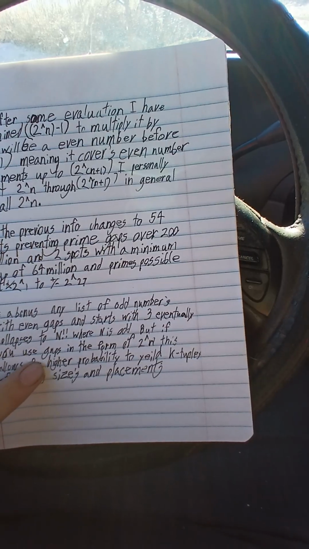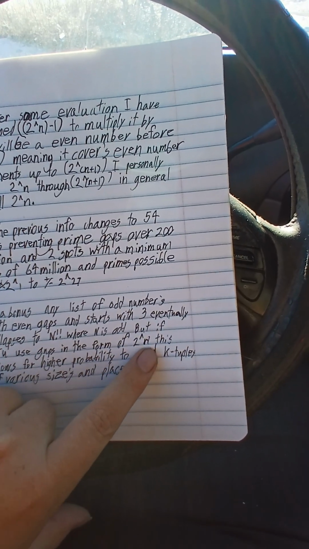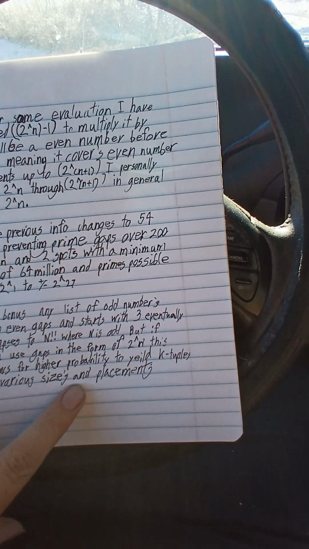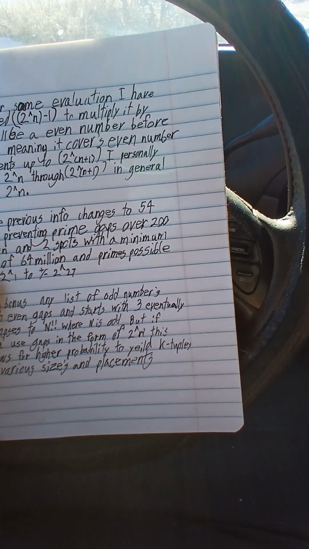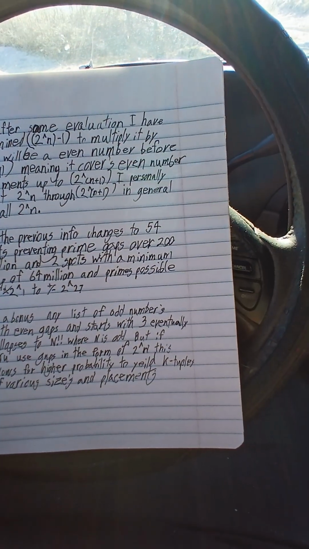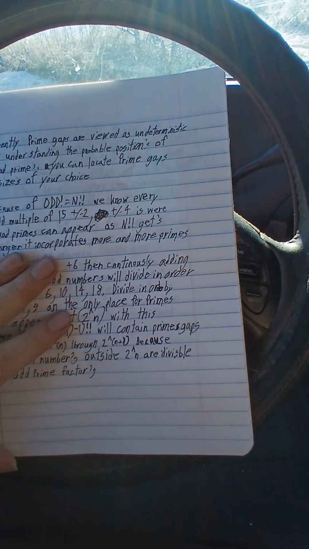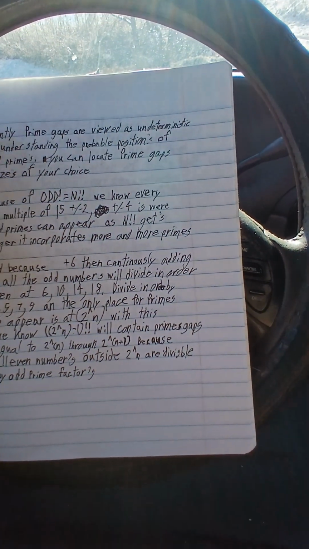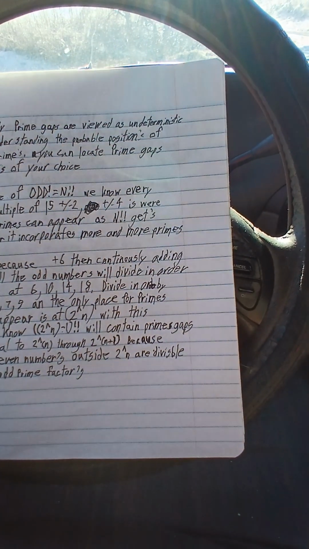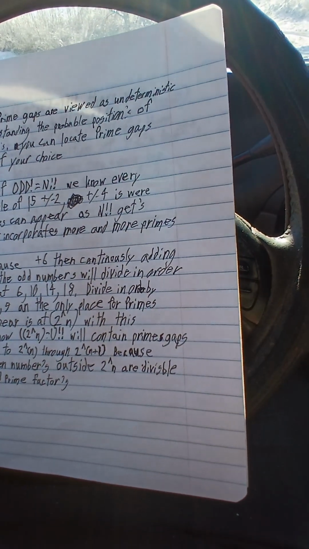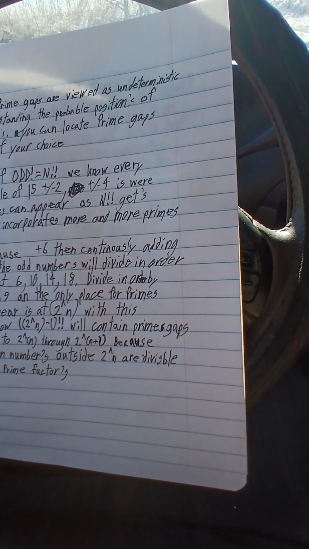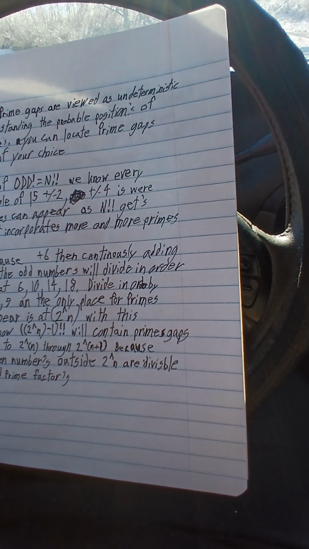But if you use gaps in the form of 2 to the power of n, this allows for higher probability to yield k-tuples of various sizes and placements. So, in general, by understanding where quad primes can be, we can determine the size of prime gaps of your choice.